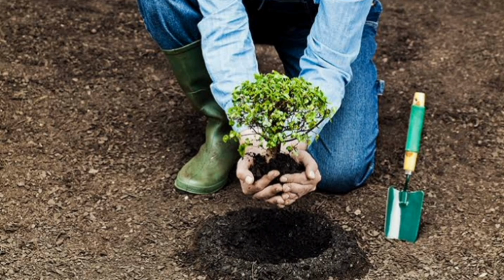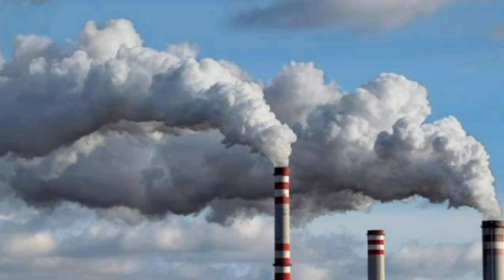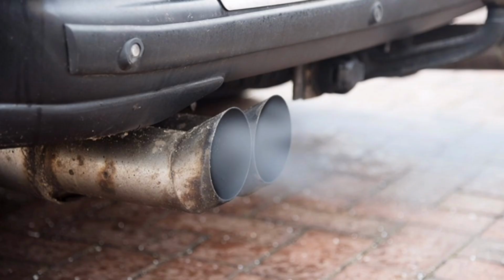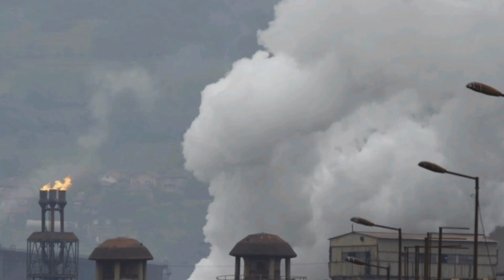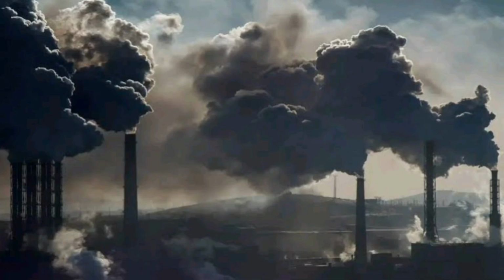Number 5 in human activities, air pollution. Air pollution that is caused by exhausts from cars and factories. What is the meaning of exhausts? Like smoke coming out from cars and factories.